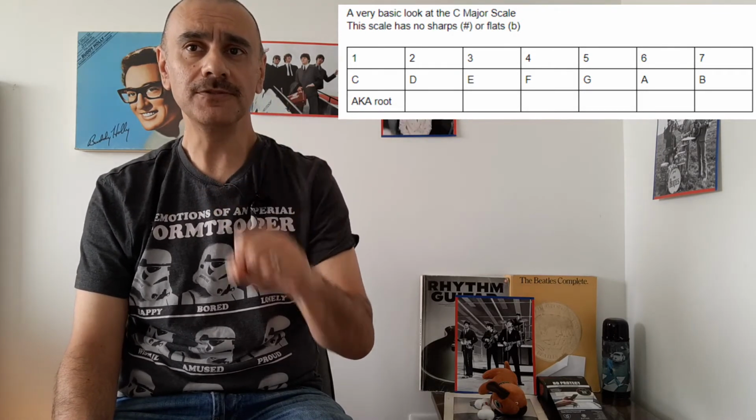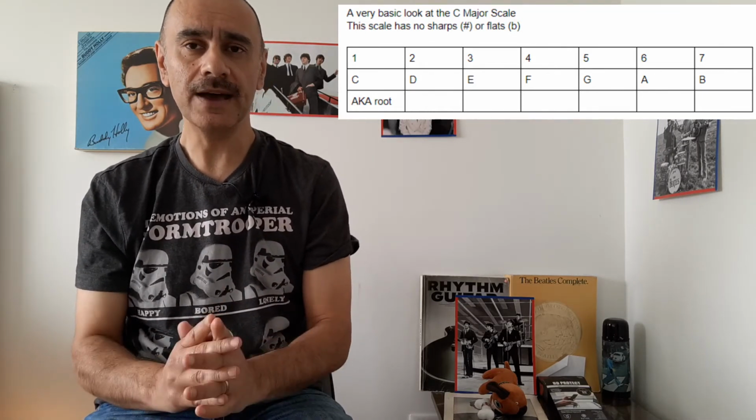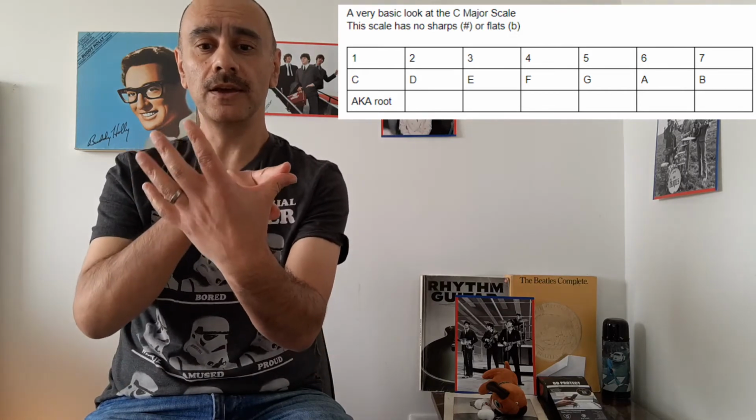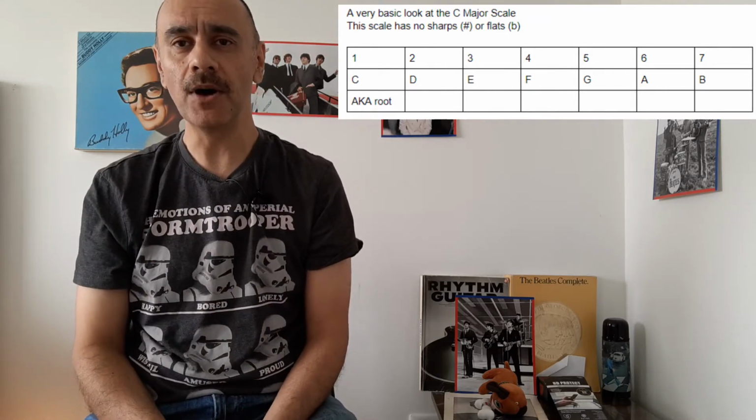So let me know in the comments if you knew that. Remember, C is the first note, so count C as number 1. Don't count C and then go 1, 2, 3. If you do that, you'll end up having a D minor chord.